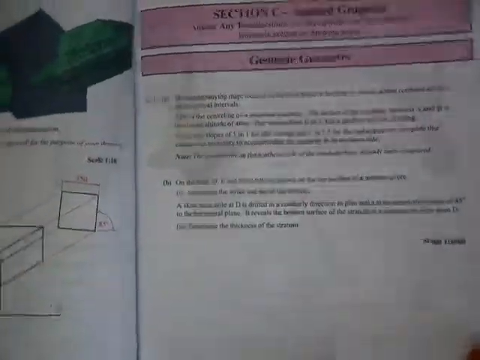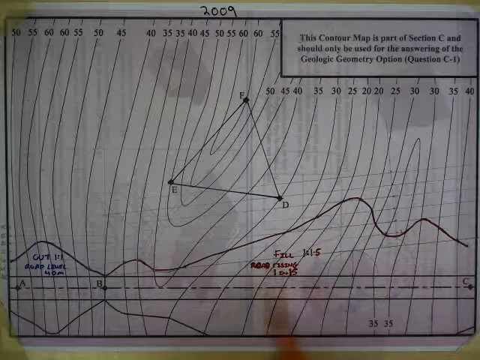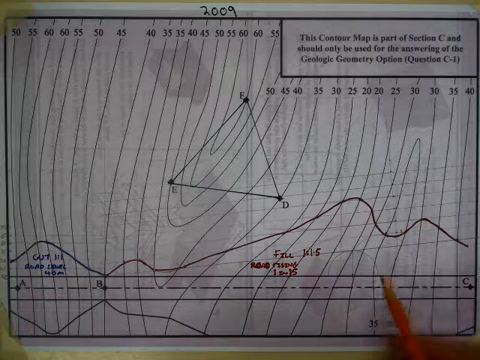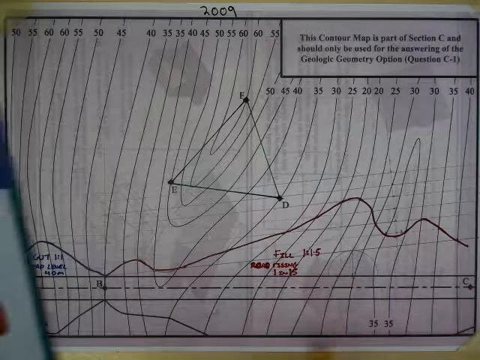Part A then already, right? We've had our cut and our fill, and a rising 1 in 15. So go out 150, up 10, and then apply that ratio. It was 1 in 1.5, so the ratio would be 15.